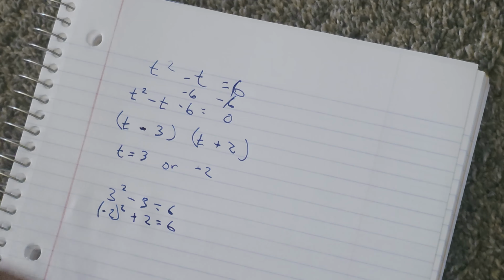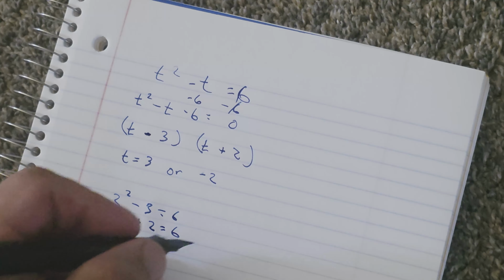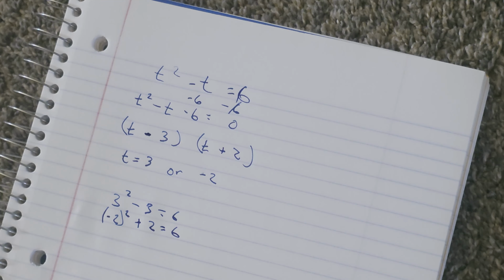So negative 2 squared is going to be 4 plus 2, and that equals 6. When you look at this, you need to be cognizant that you're going to have two separate values for t because it's a quadratic equation.